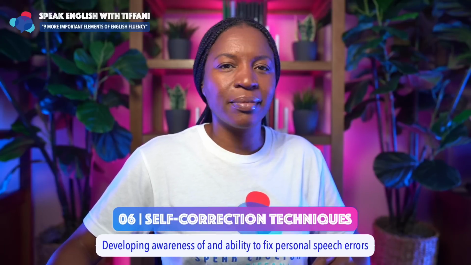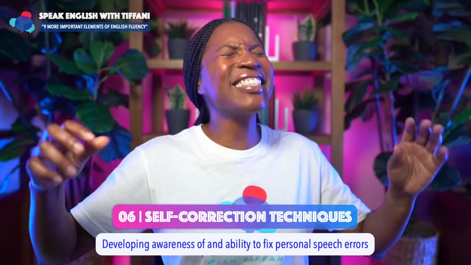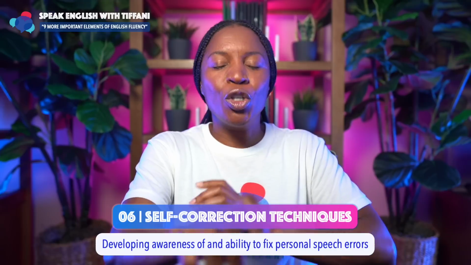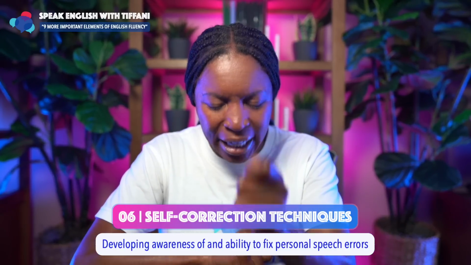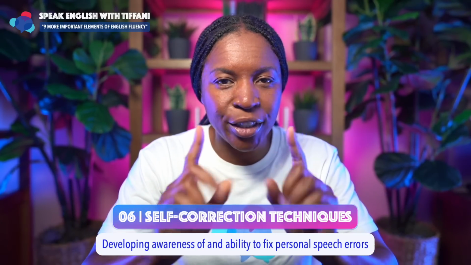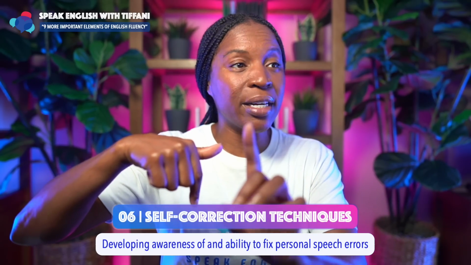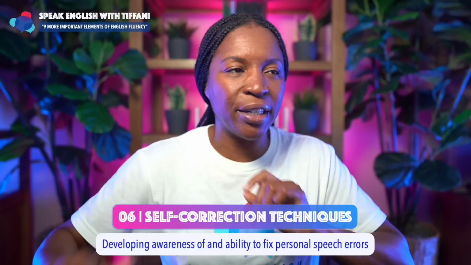Now let's move on to element number 6. Element number 6 is self-correction techniques. Listen, self-correction techniques. I know as an English learner, you want to have a teacher sitting by you each and every day. You want to have a native English speaker correcting each and every word. But there is power in self-correction. So the 6th element, again, self-correction techniques. Developing awareness of and ability to fix your personal speech errors.